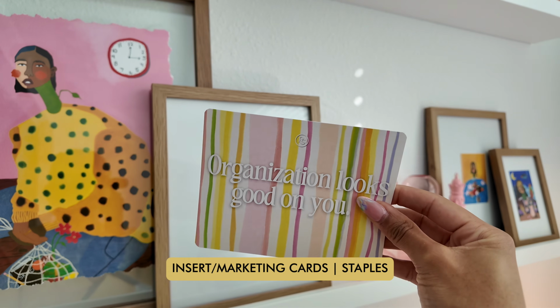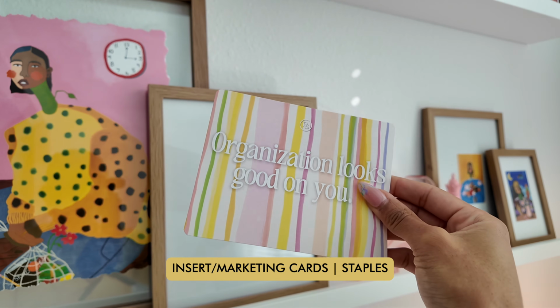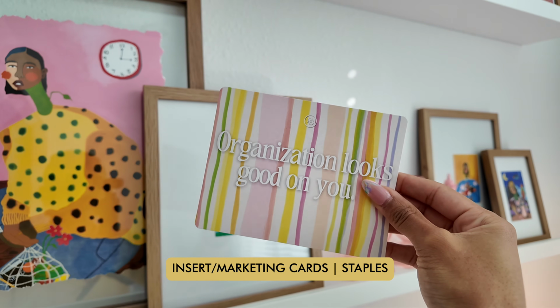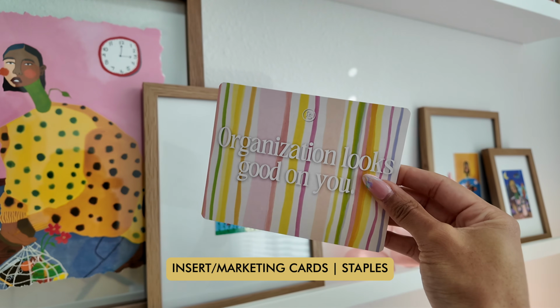Another great way to add a touch of custom branding when your budget is low is through insert cards. Insert cards are very low cost. You can mass produce them. You can change them seasonally, monthly. You can change them by campaign. It's a very easy way to tell a story to your customers and let them know what's going on with your business.